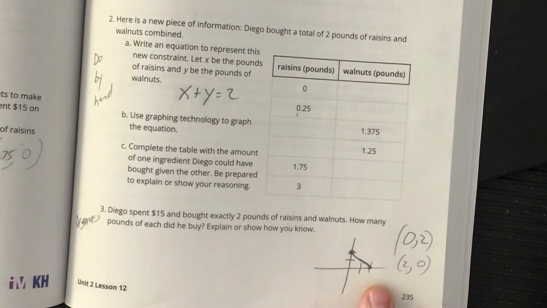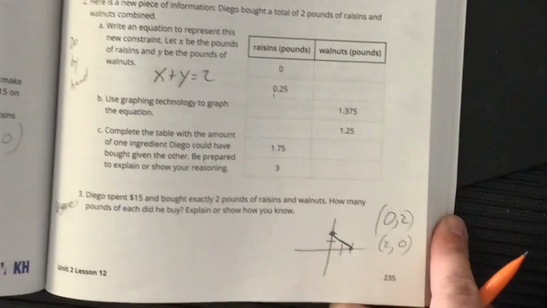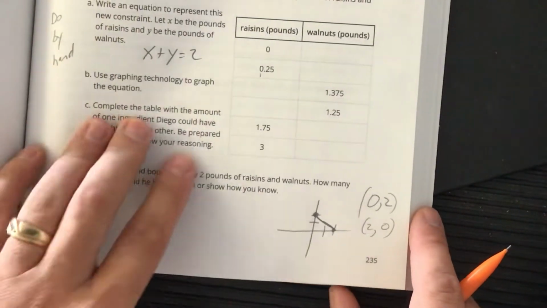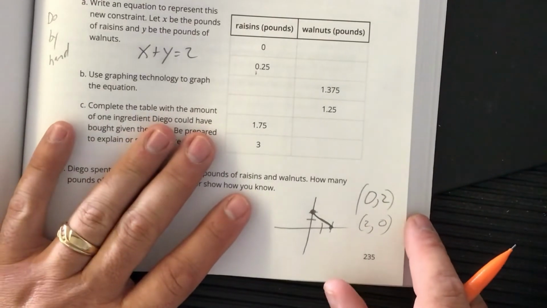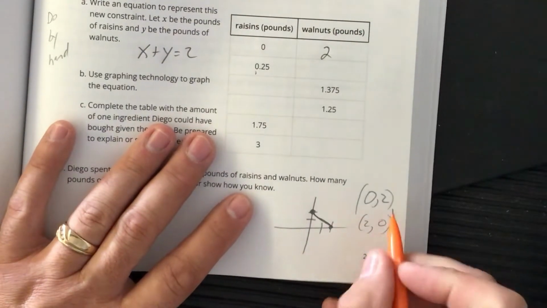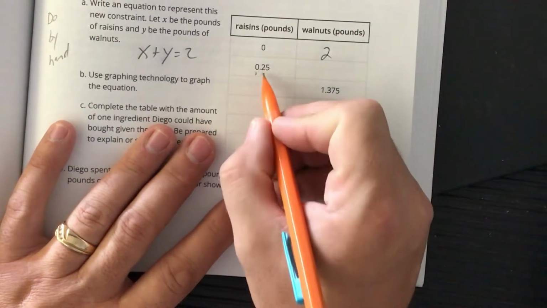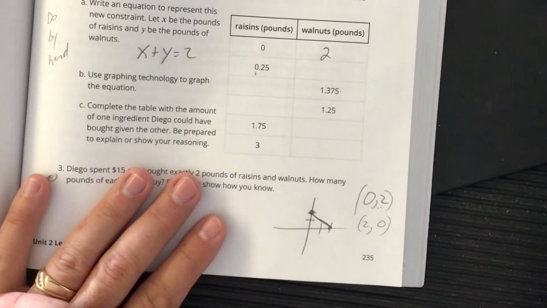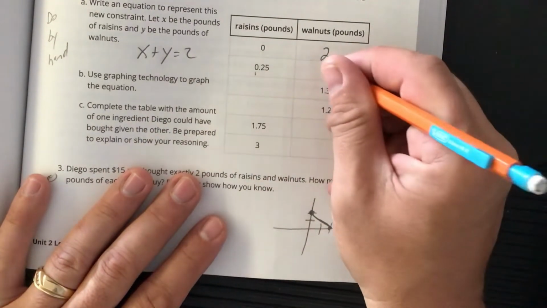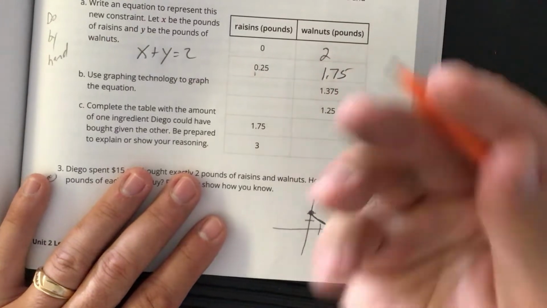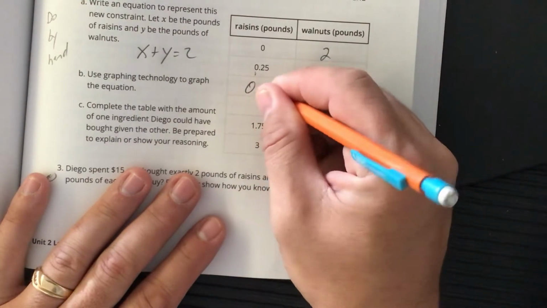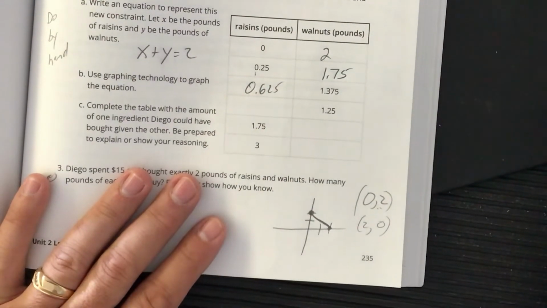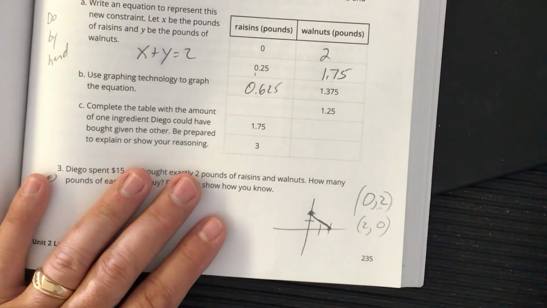So we're just talking about pounds now, got to equal 2. About 2 pounds. So if I buy 0 raisins, how many walnuts did I buy? 2. Yeah, you just told me that down here. How about if I buy a 1/4 pound of raisins, how many almonds did I buy? Again, it's just got to equal 2. How about next to the 1.375? Next to the 1.25?